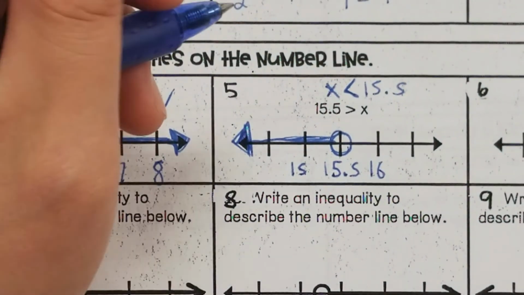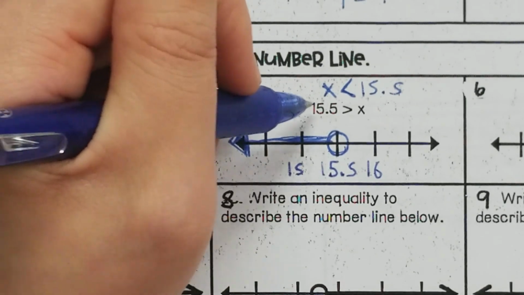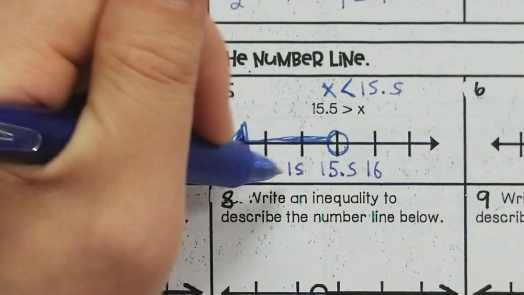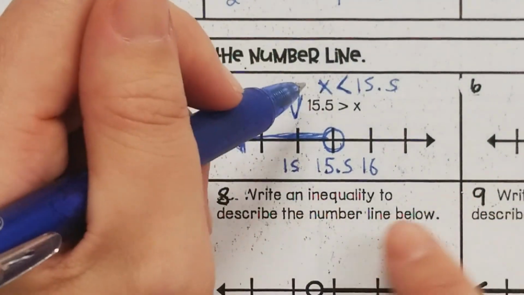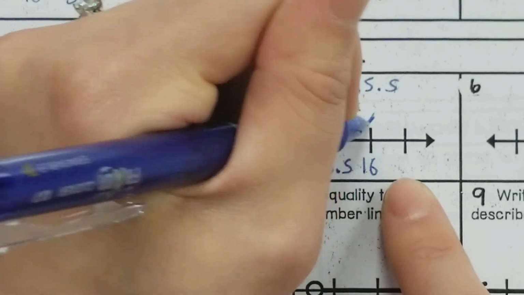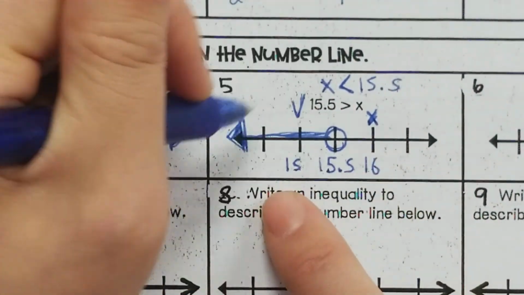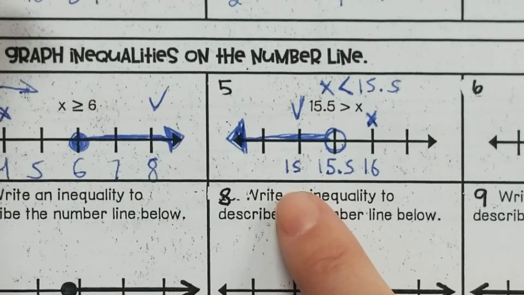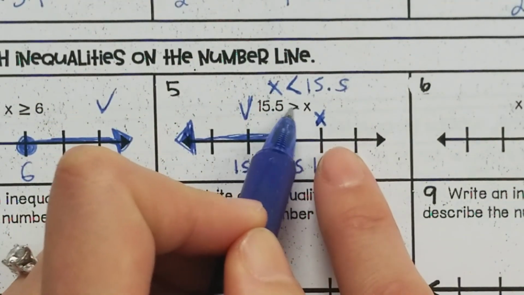And just really quick to check, we can use either one, so let's look at this one. Is 15 and a half greater than 15? Yes. Is 16 less than 15 and a half? No. So whichever one you used, you should still have the arrow going this direction. It's just that with the x on the right side, you can't use your little inequality arrow trick.